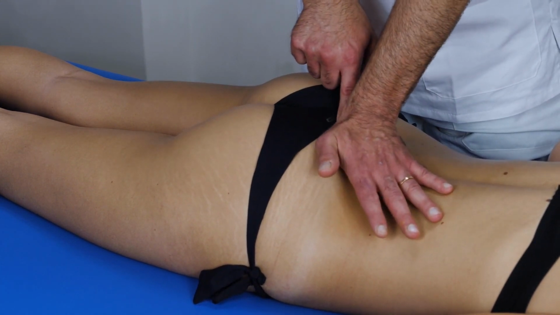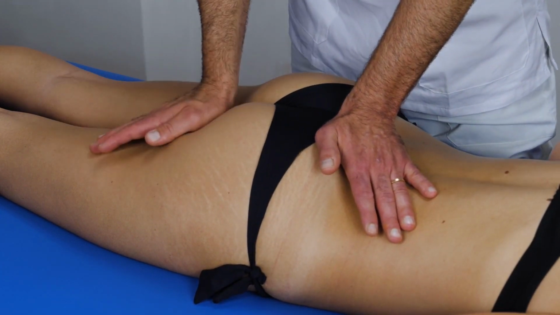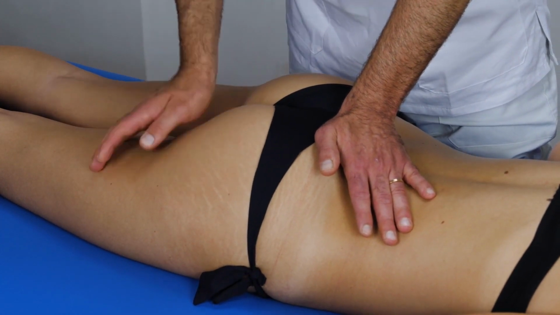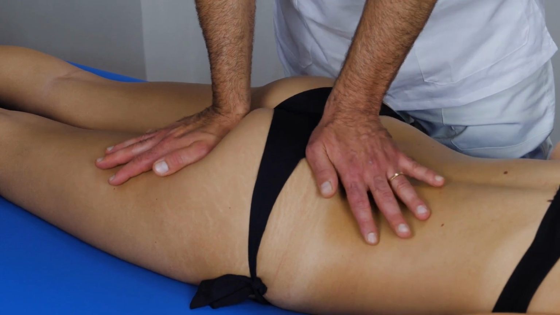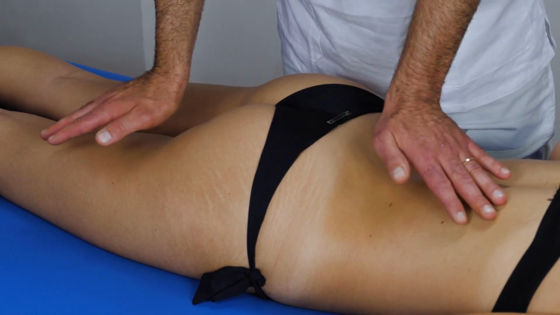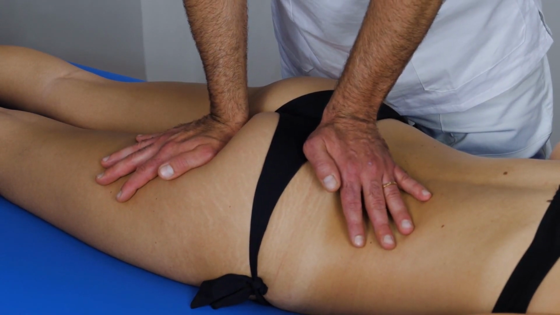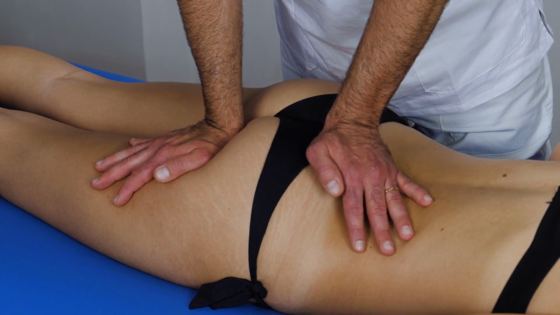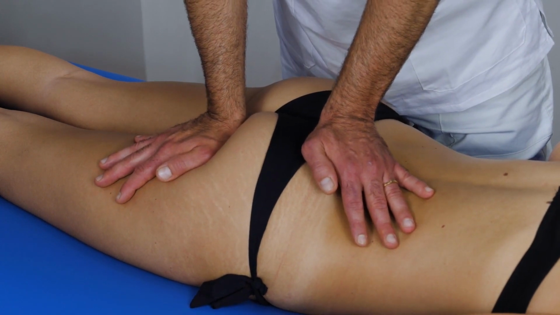My left hand is touching the posterior superior iliac spine, whereas my right hand, the caudal hand, is touching the ischial tuberosity. And the movement is this one: a compression and a sort of splitting. We try to open. The right hand goes caudal and the left hand goes cranial, so opposite directions. So the right hand pushes towards the foot and the left hand towards the head.